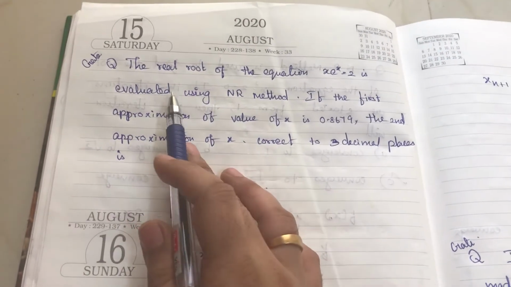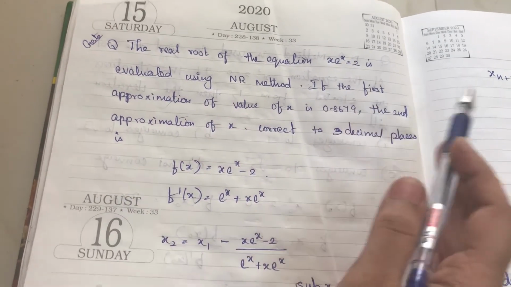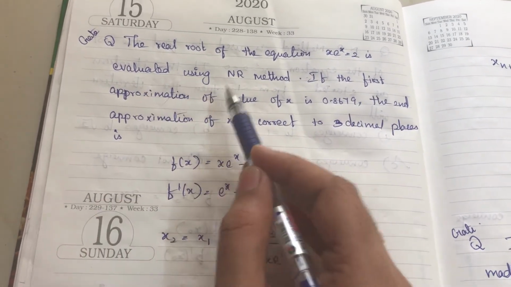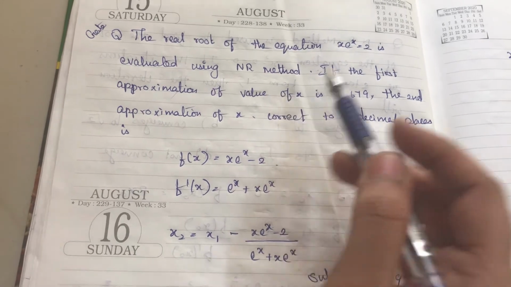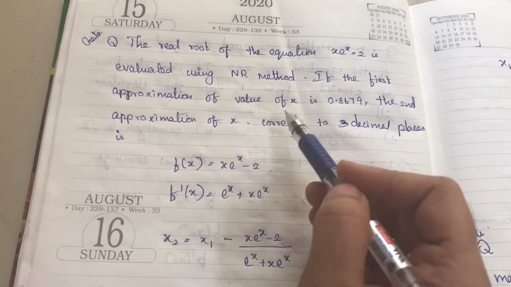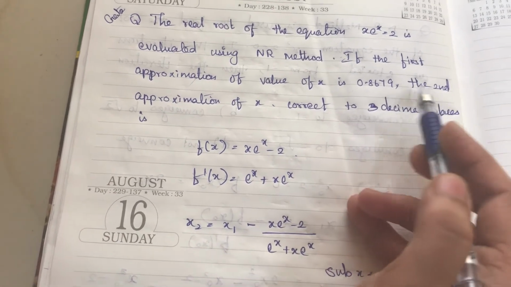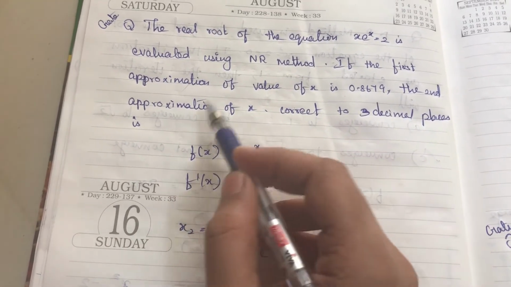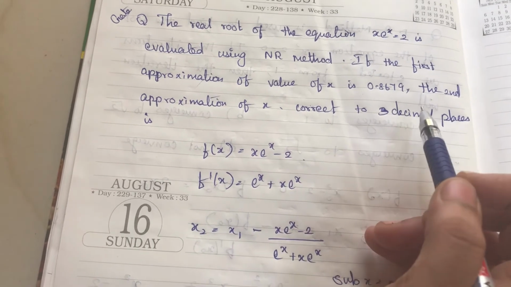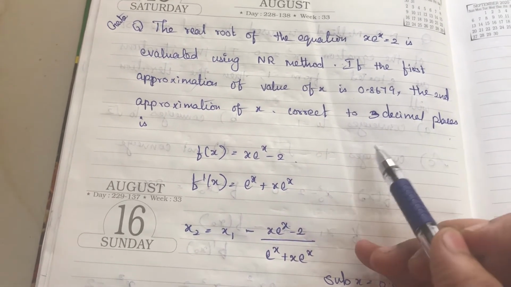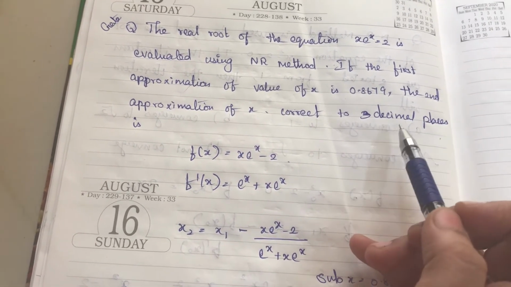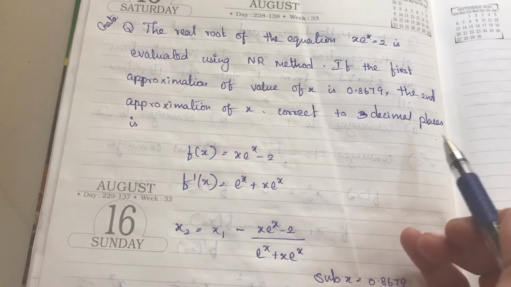And the real root of the equation, they have given one equation, is evaluated using the NR method. They have given the first approximation of the value of x. The end approximation of x should be correct to 3 decimal places, so we need to correct it to 3 decimal places.